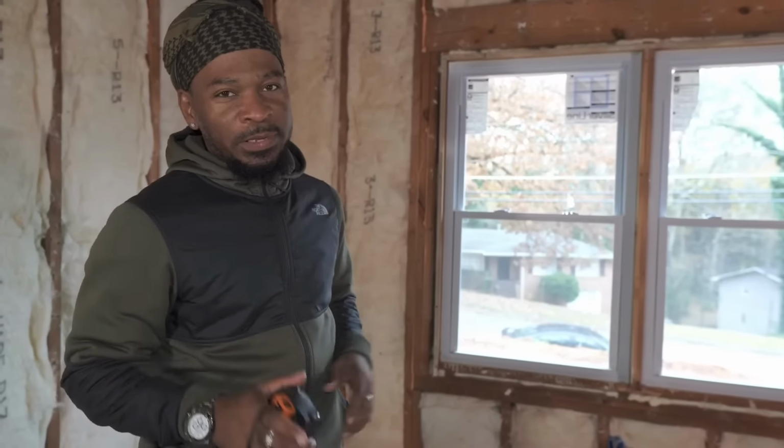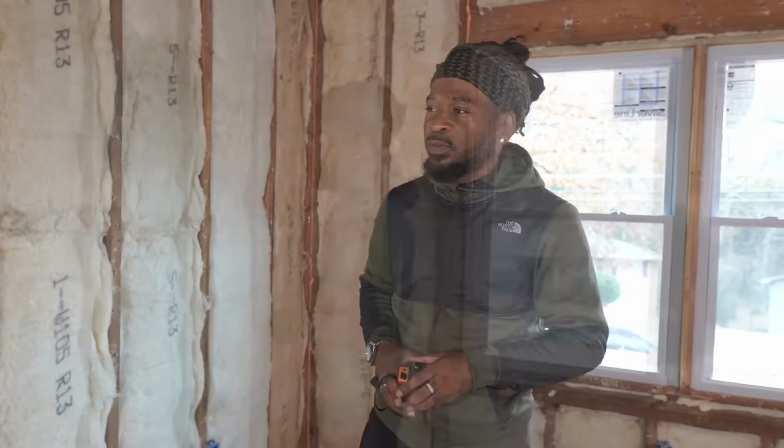Today I'm going to teach you guys how to measure for sheetrock and other surface area material very easily. First, you're going to need a tape measure and a calculator. You can use your phone. I'll show you how to do it on your phone. I've already pre-measured this room, so I'm just going to be going over numbers real quickly.